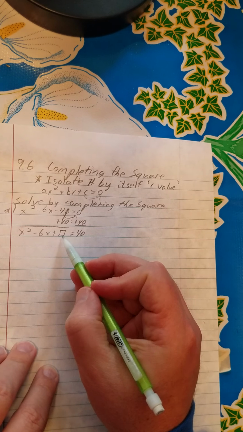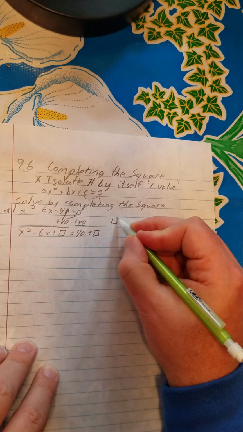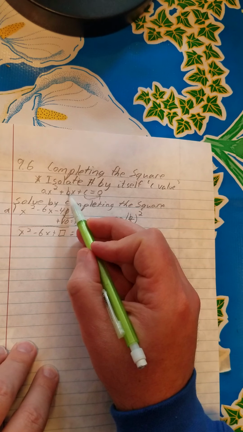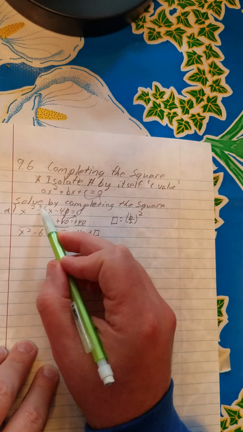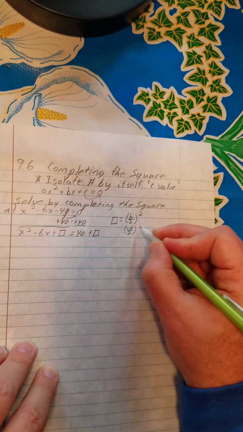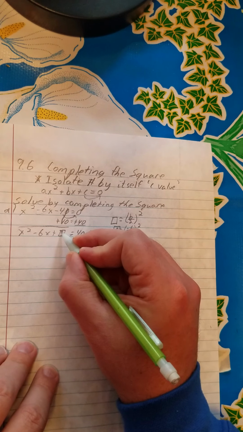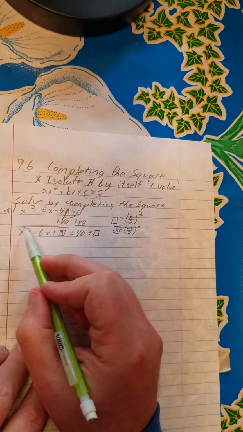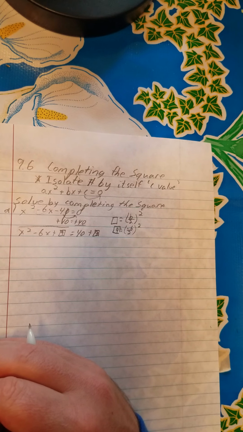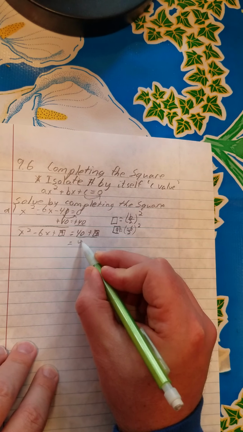Now, whatever number I add, I do need to add to the other side also. What that number is, is half of b, squared. Again, the b value is the number in front of x. So in this problem, it's negative 6. So half of negative 6 is negative 3, and negative 3 squared is 9. So I'm going to add 9 to the left side to create a perfect square. And whatever I do to one side of the equation, I need to do to the other. Do a little arithmetic here. 40 plus 9 is 49.